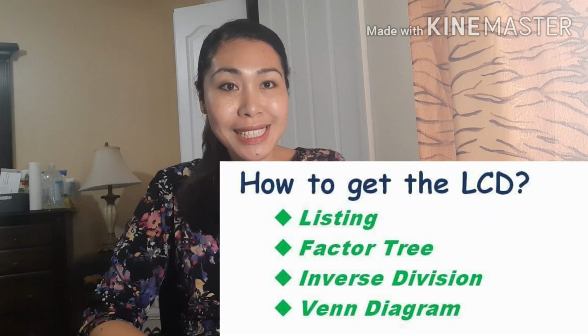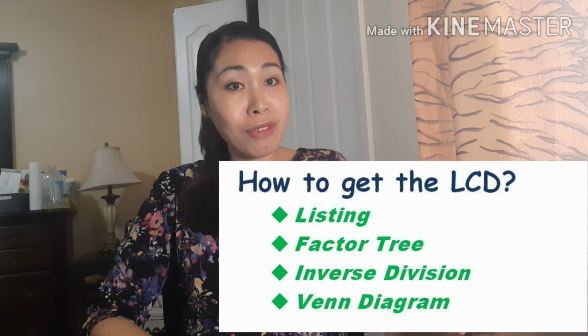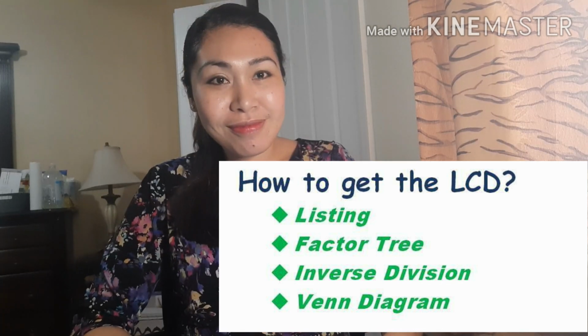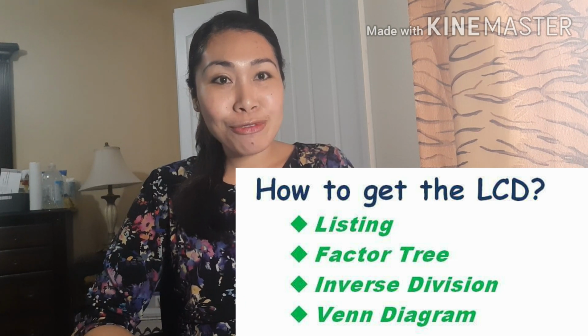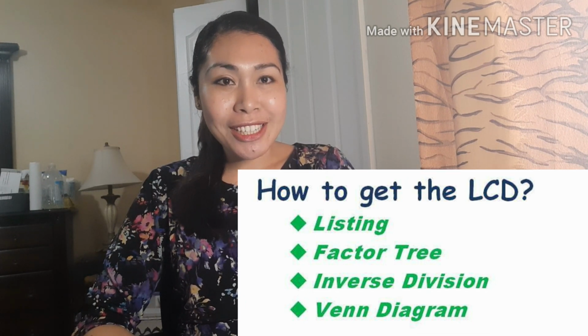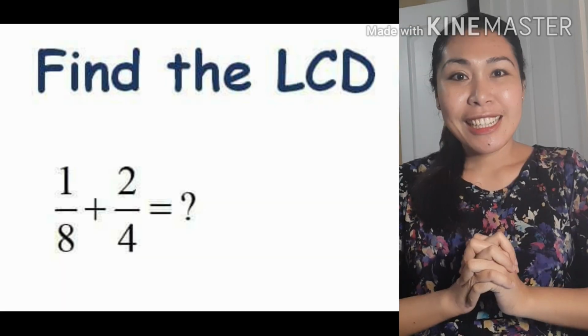So in what ways can we find the LCD? There are actually 4 ways. One, we can use the listing method. Two is the factor tree. We can use the prime factorization for that one. Third, we can use the inverse or upside down division. And fourth is the Venn diagram. Venn diagram can also be used in math. You've heard it right. Let's begin.